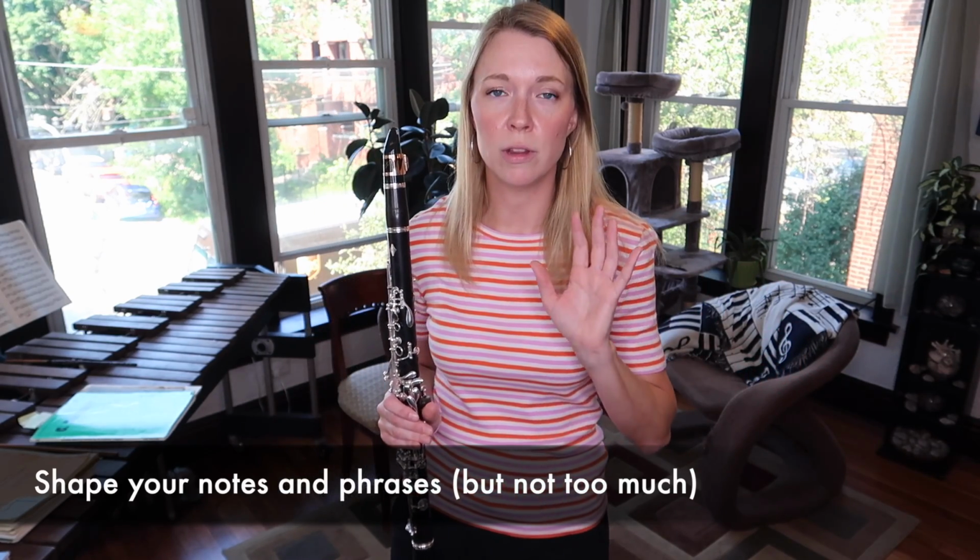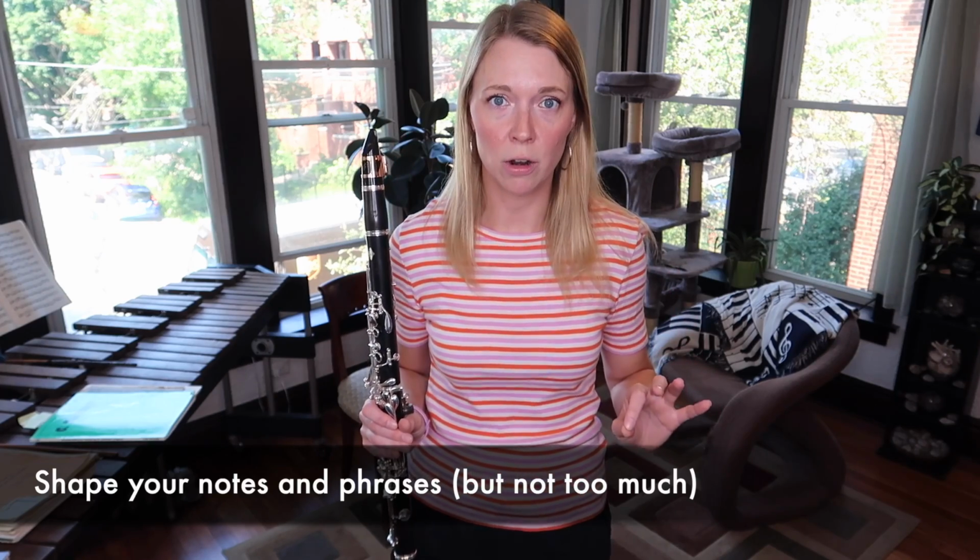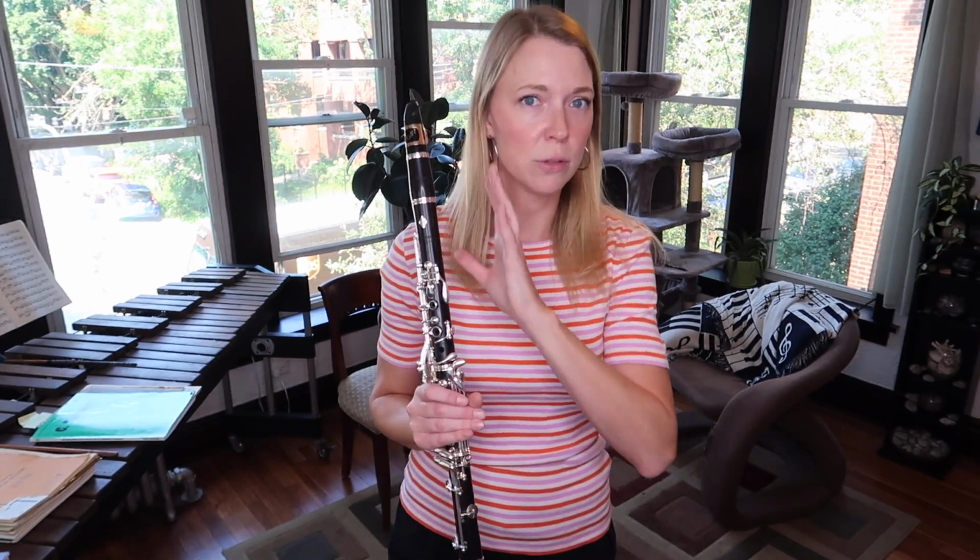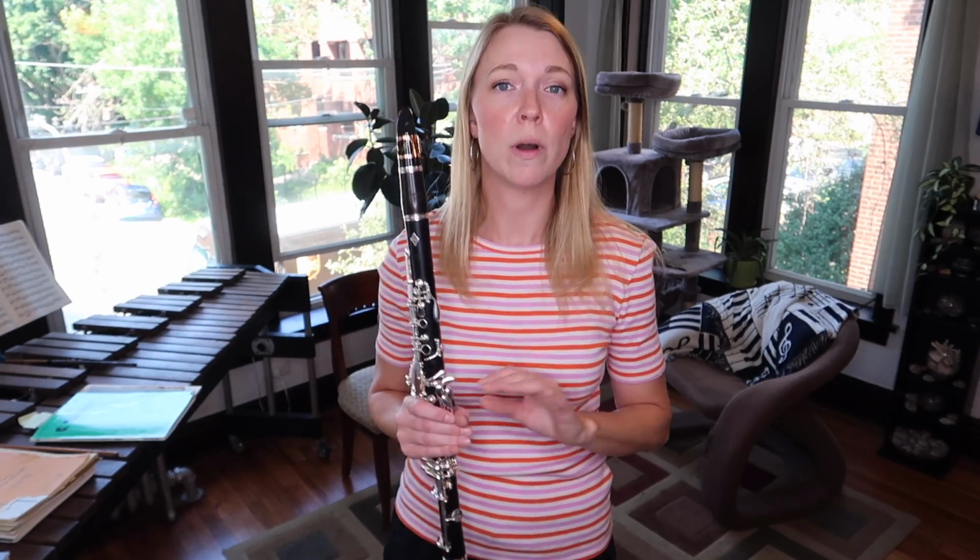We typically don't do this here. It's extremely hard to tune to a clarinet just because of the harmonics and the overtones and all of that crazy stuff. It's really hard to tune to a clarinet that is using vibrato, okay? And so this is why we don't do it. So use shaping of your notes to give your phrase life.